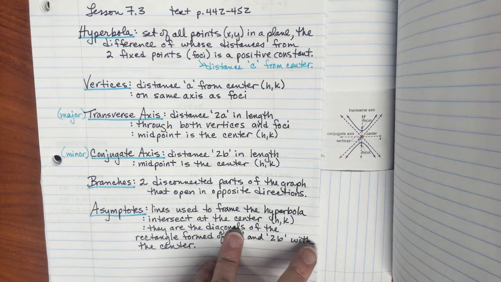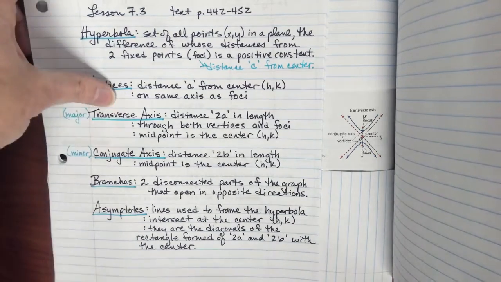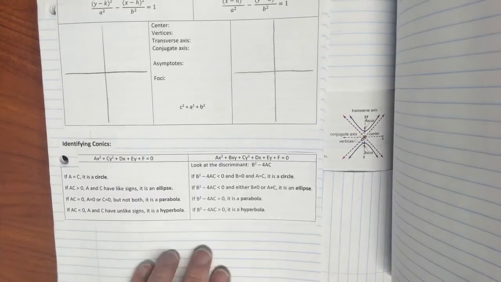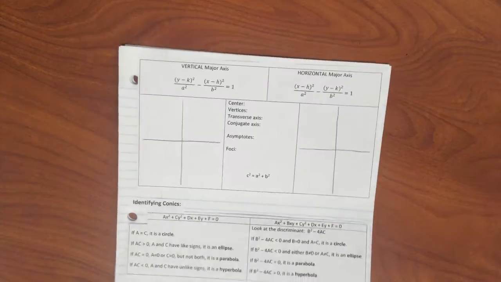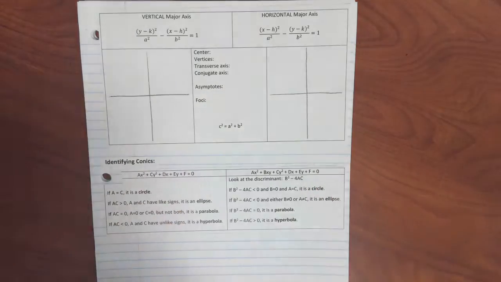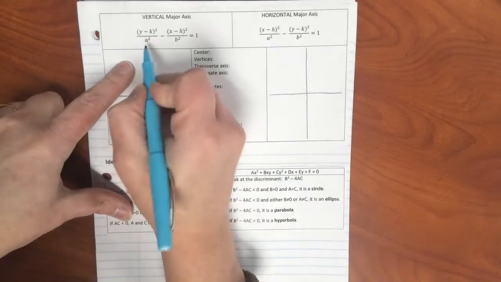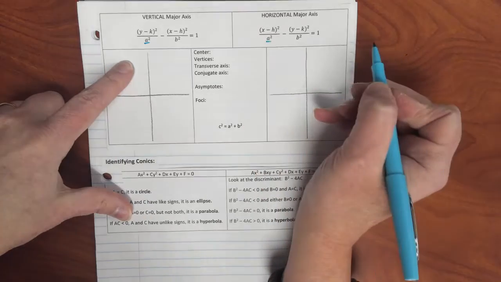Now we are going to do some specifics, and if you copied the note sheet, that's great. If not, then you can just write this in. We are going to do some specifics with regards to the vertical and the horizontal components of the hyperbola. So first of all, let's look at the differences in the equations. Both of them have the a squared first, all right?